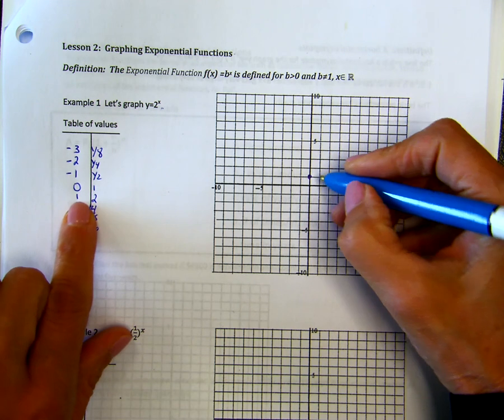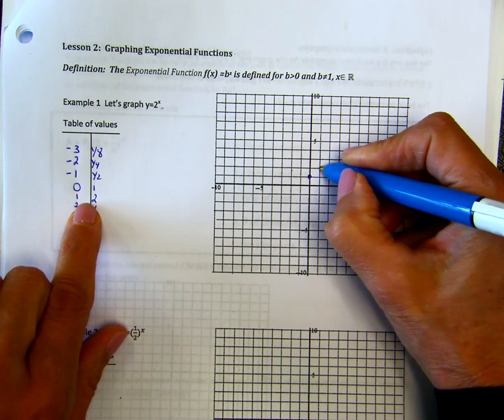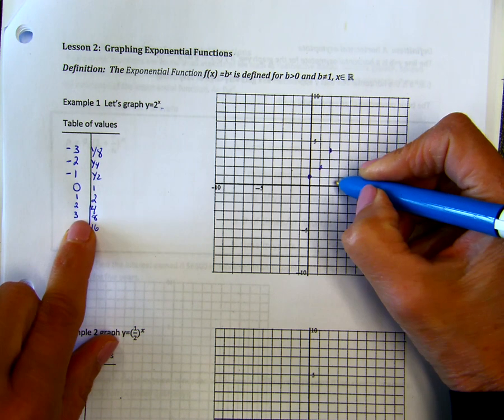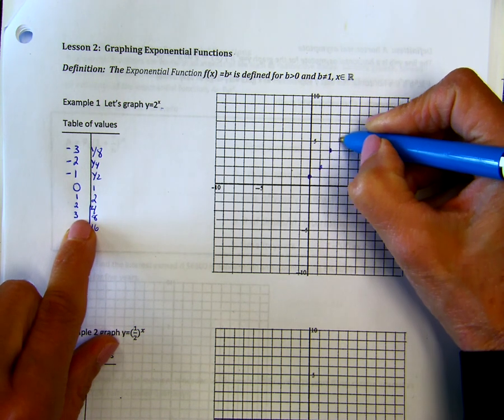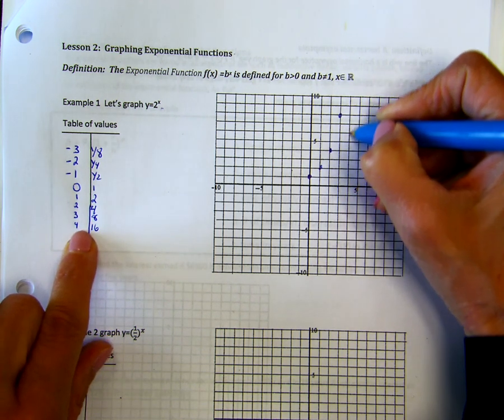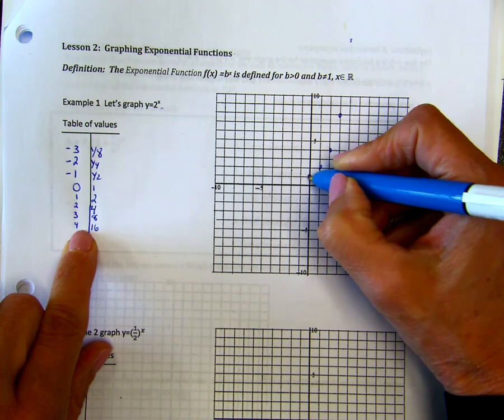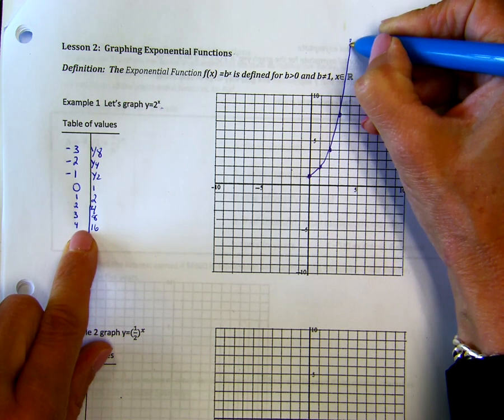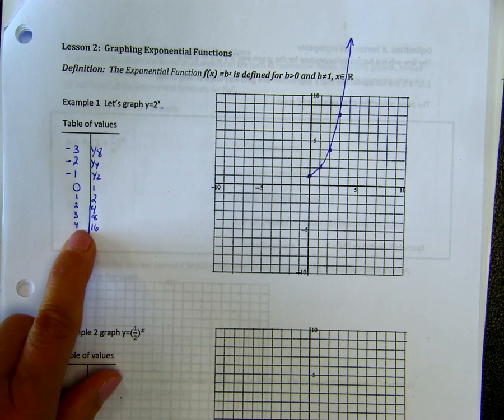Okay, so starting here, we're going to plot this point. X is 0, y is 1. X is 1, y is 2. X is 2, y is 4. X is 3, y is 8. And x is 4, and I'm already way off the graph. And we can see that as x gets big, y gets big, and in fact we say it's growing exponentially.